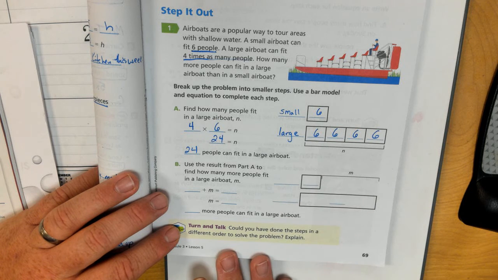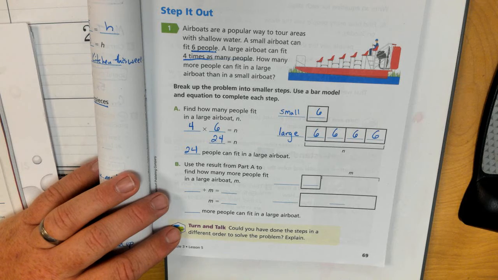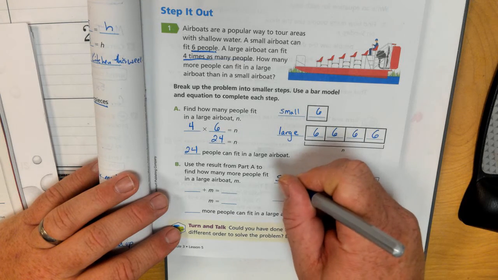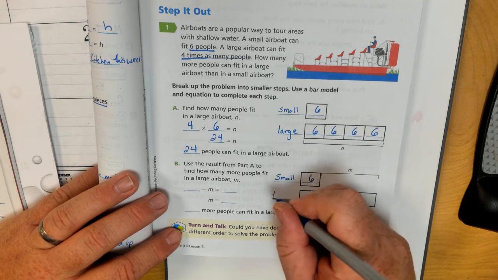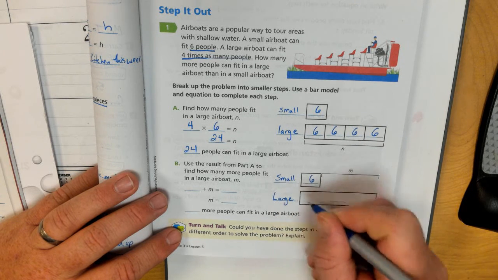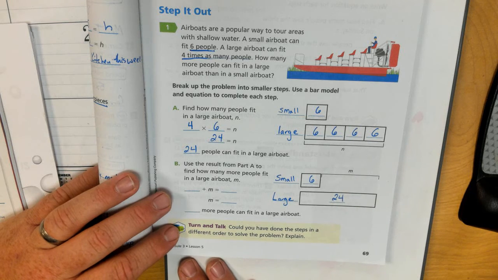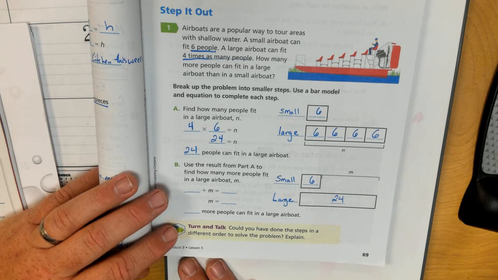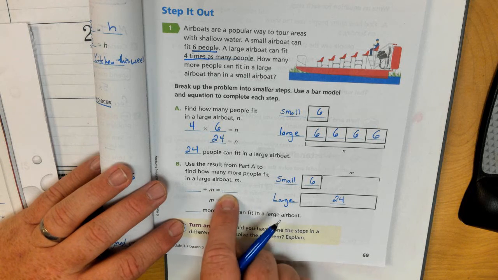So let's start with we're going to use the result that we got from part A. The small airboat still holds 6 people. Now we know that the large airboat holds 24. And so something plus m equals something else.